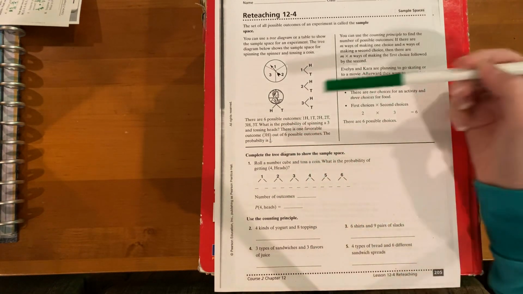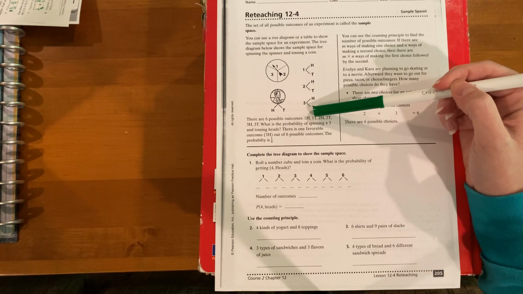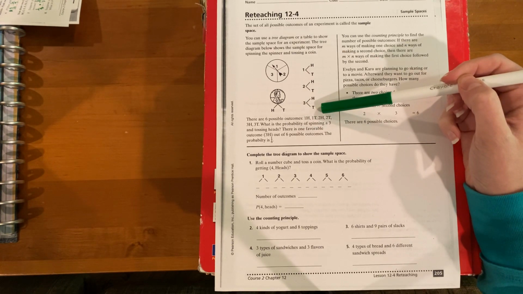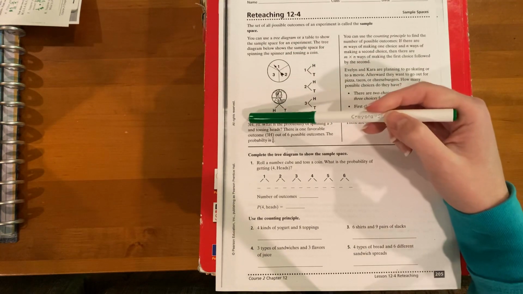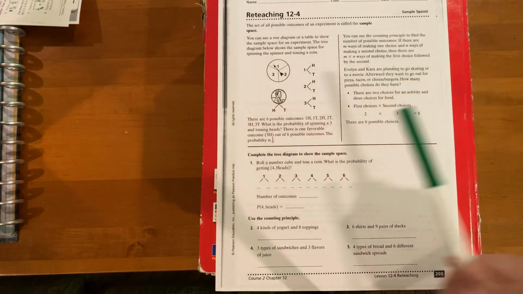Spinning 1, getting a heads. Spinning 1, getting a tails. Spinning a 2, getting a heads. Spinning a 2, getting a tails. Spinning a 3, getting a head. Spinning a 3, getting a tails.